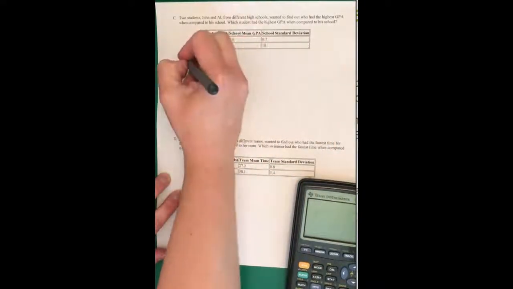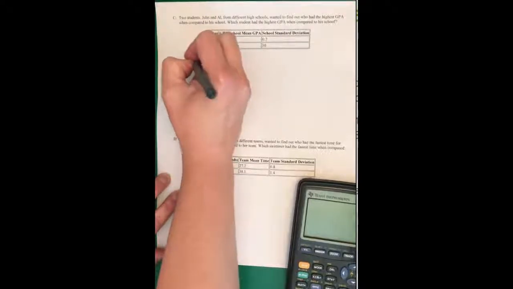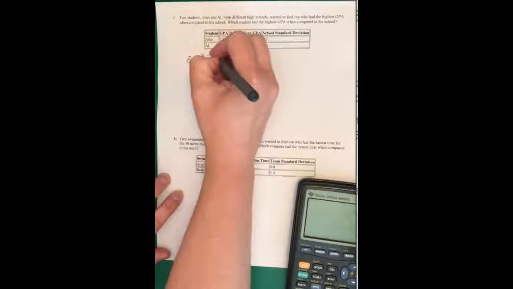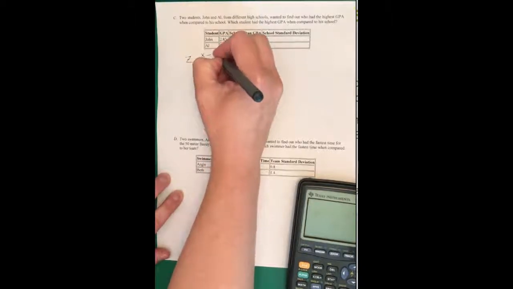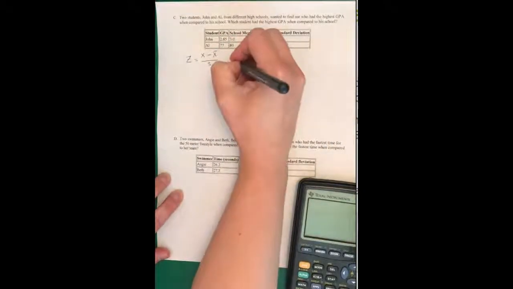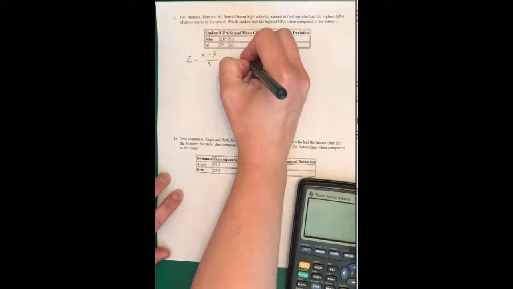If you recall, the z-score, and this is a sample, is going to be the data value minus the mean divided by the standard deviation. First we'll calculate John.